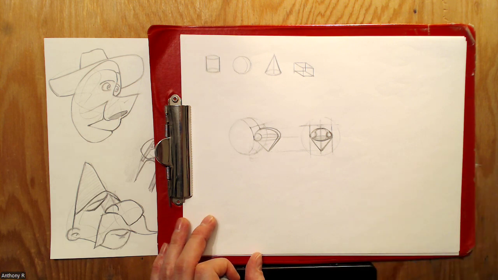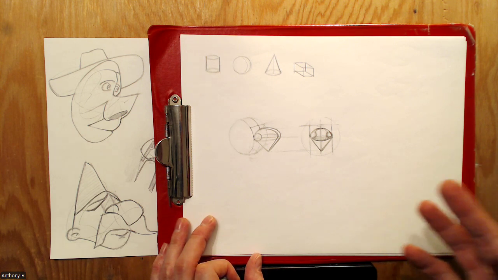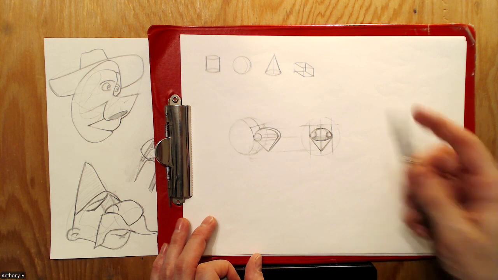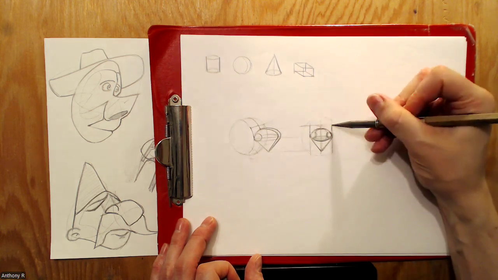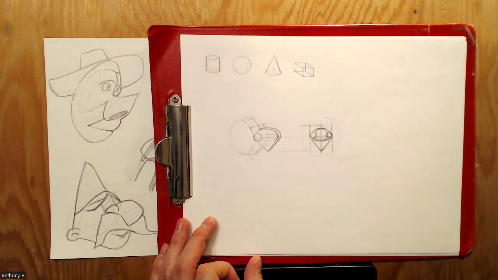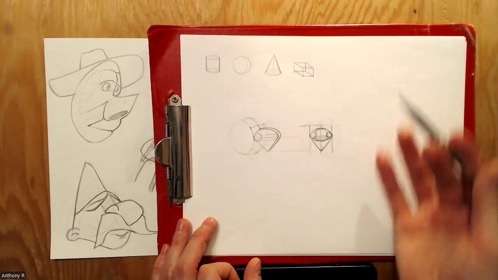Or if you're just doing an illustration for yourself, this is going to give you flexibility to move things around and not rely entirely on a reference or the one pose that you did that might have structural errors and things that don't make sense because you didn't actually build it out like this.